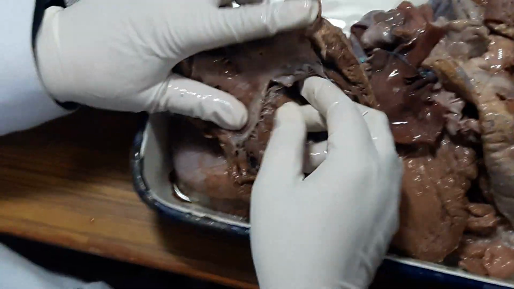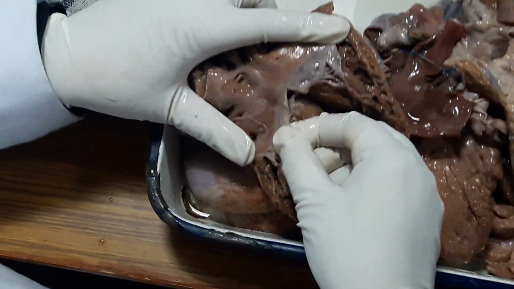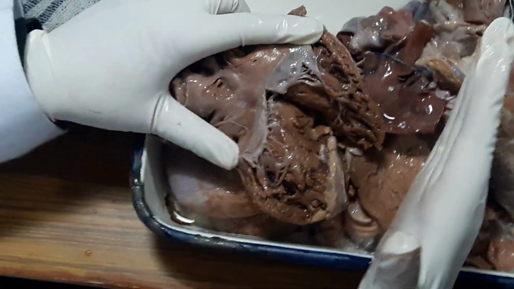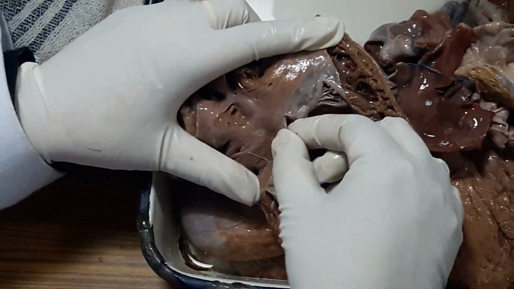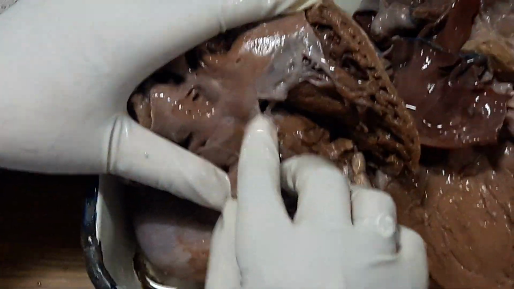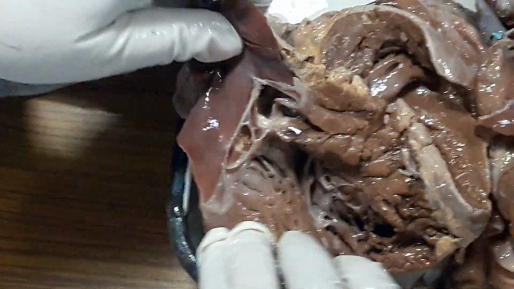Tricuspid valve is also a little thickened. Now, whether this is organic thickening or due to hemodynamic effect, that we have to see under microscopy. There is no distinct commissural fusion. The margin seems to be a little thickened. The pulmonary valve is normal.